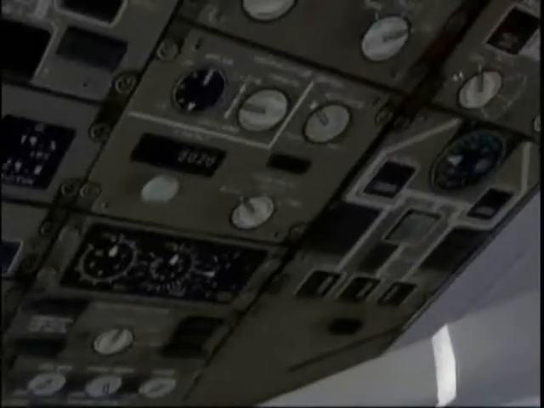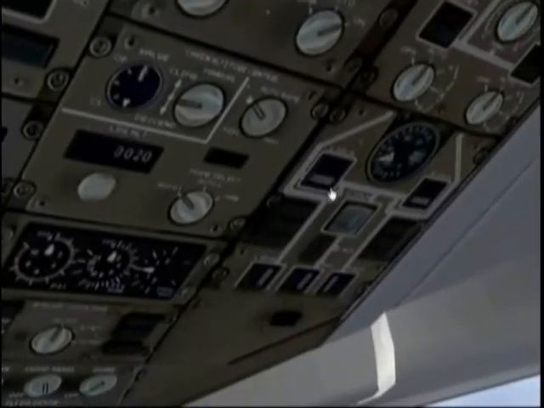Okay, the engine just started. So we can go through the after start checks. When it reaches 60%, you just need to set the PACs to auto. Turn off the isolation valves. We don't need engine anti-ice of any kind.